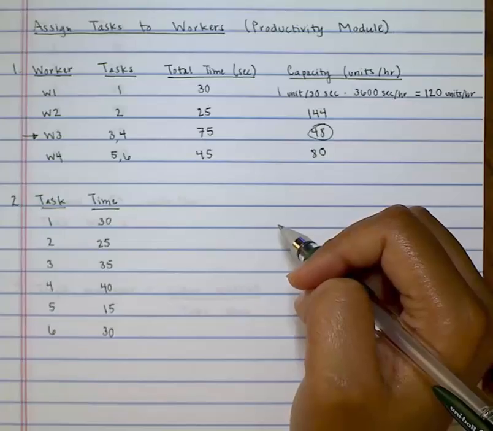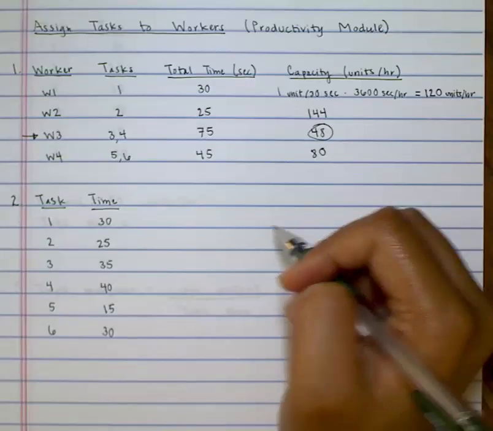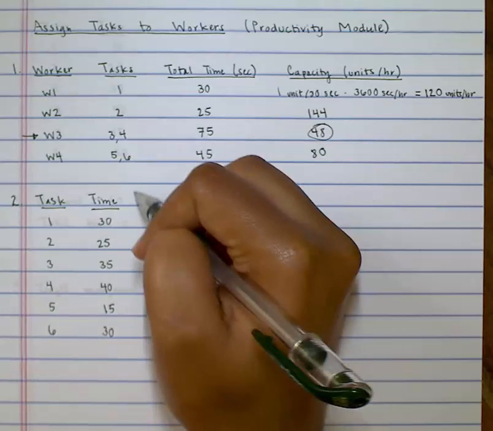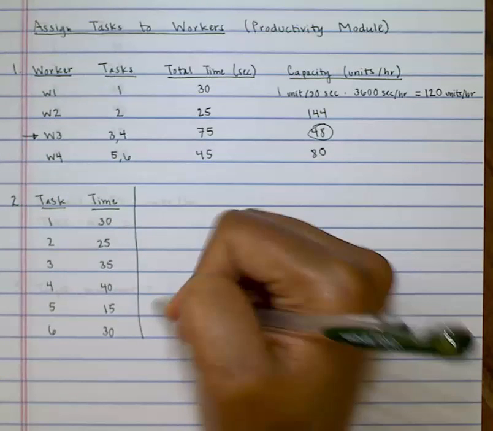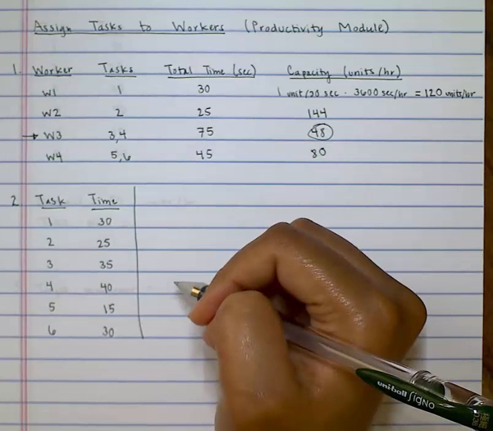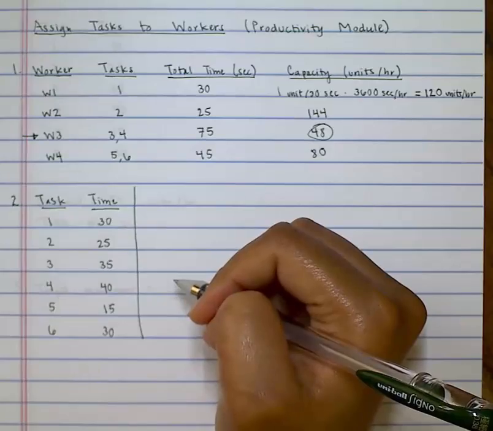Now in problem 2, we can reallocate the tasks to maximize the capacity, subject to a couple of constraints. A worker can perform at most 2 adjacent operations, and the tasks are done in numerical order. We have the task and the total time for each task listed in the first 2 columns. Let's see how we can group these tasks to maximize the line capacity.